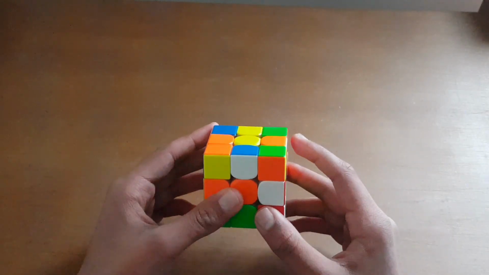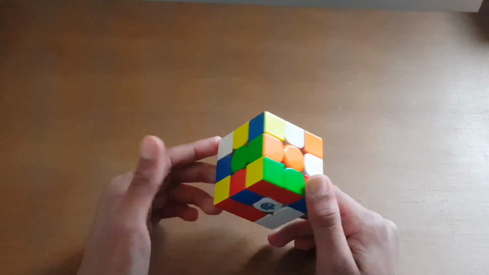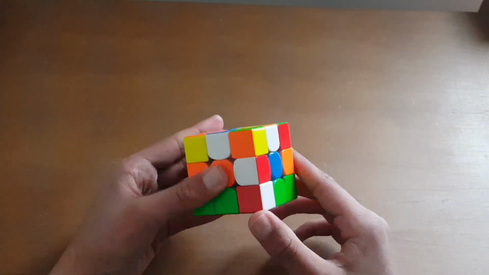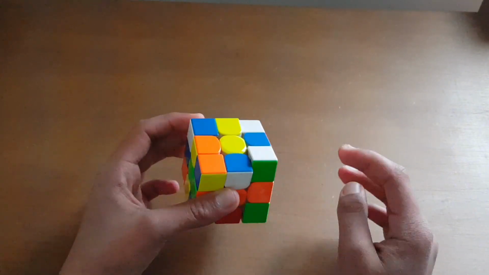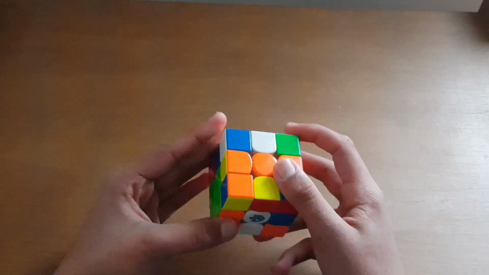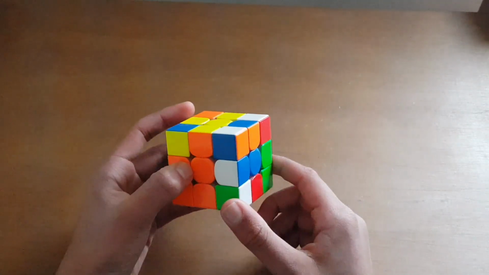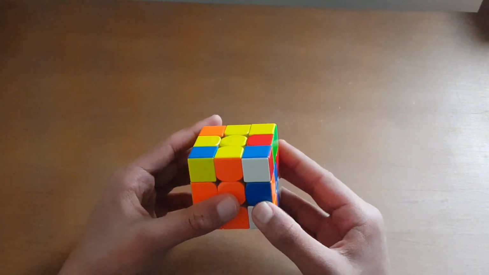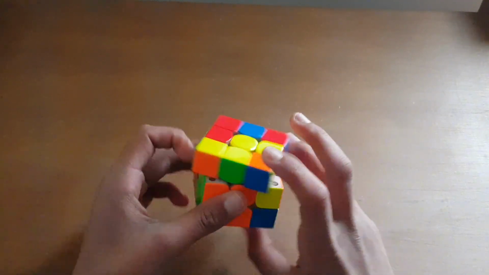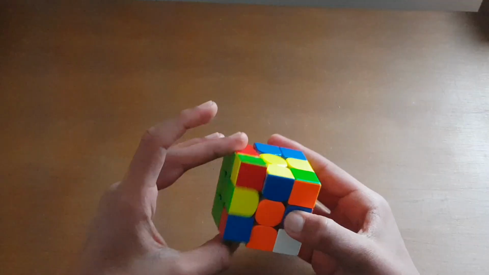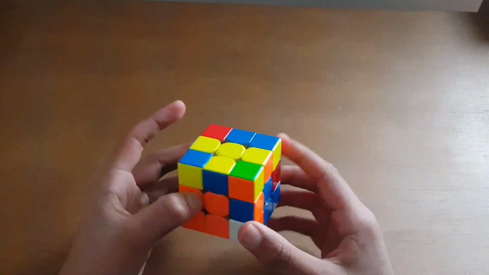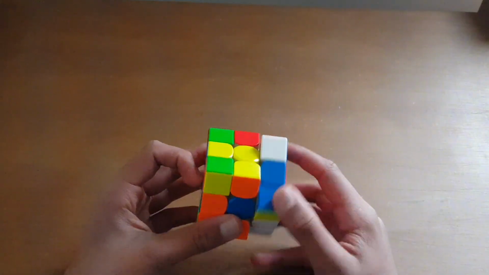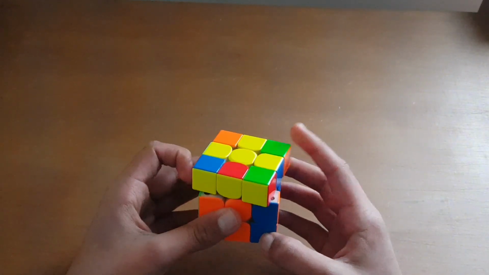So then I can do a U prime, R prime, U prime, R, U, L, U prime, L prime to solve the next pair. So to put that together, it's D, R prime, D, wide R, U, wide R prime, then R prime. And now for this pair, you could rotate and do S moves, but to avoid rotations, I'm just going to do this. And then you have this case. So I'm going to do a wide U, insert this and do a wide U prime.